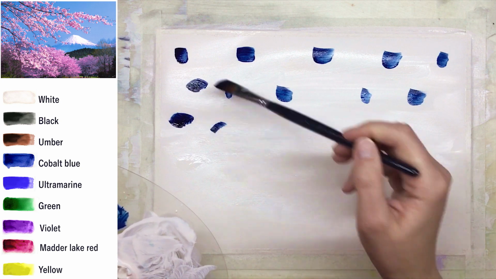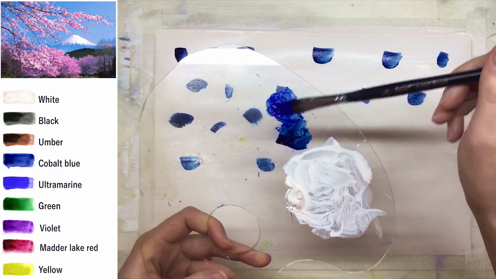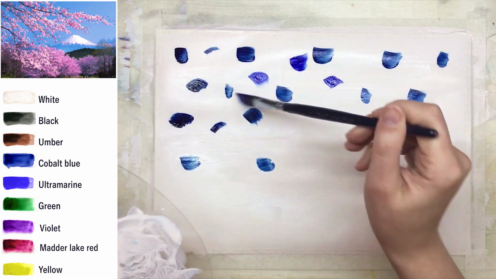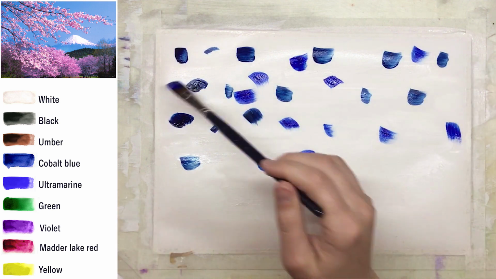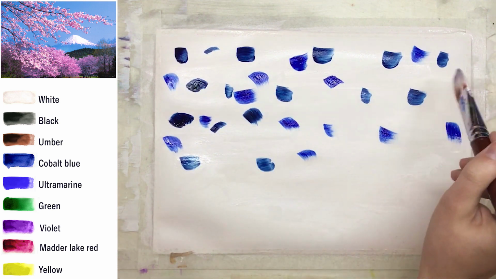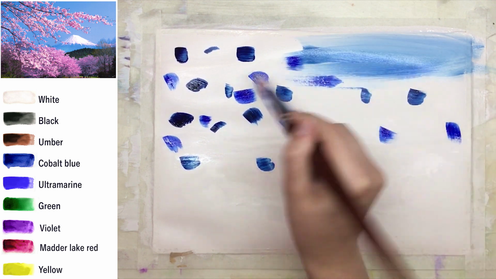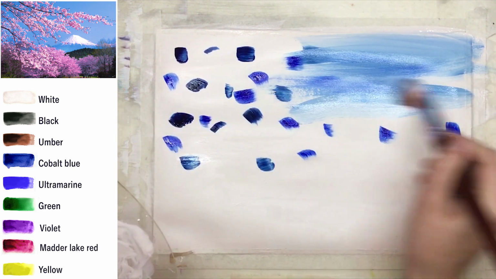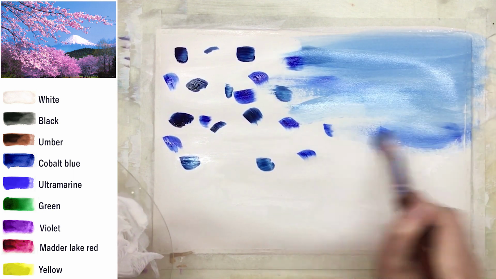For the sky, I choose two colors. It's cobalt blue and ultramarine. I put some spots of these shades on the paper now. I think it's enough for the moment. And now, while the first layer is still a little bit wet, I'm starting to blend all shades together.